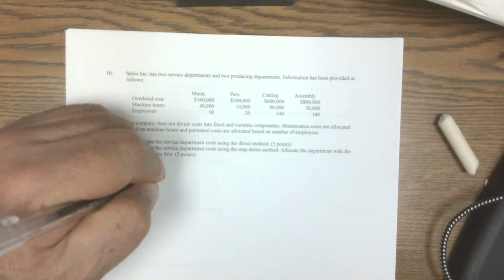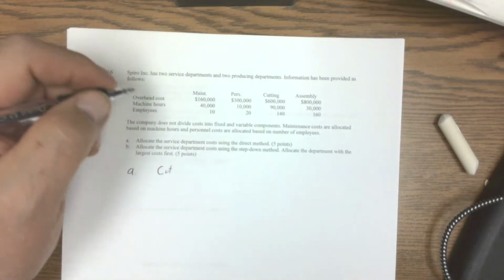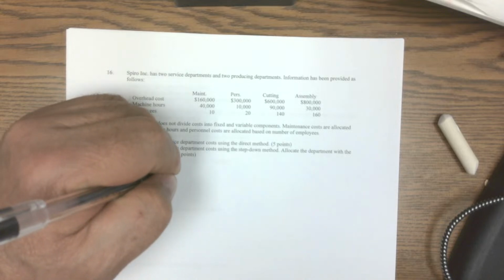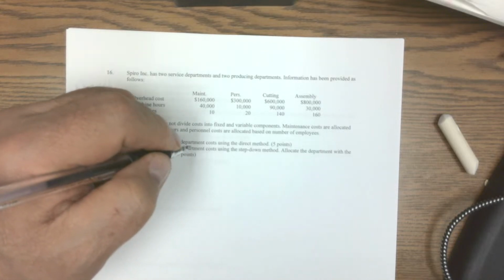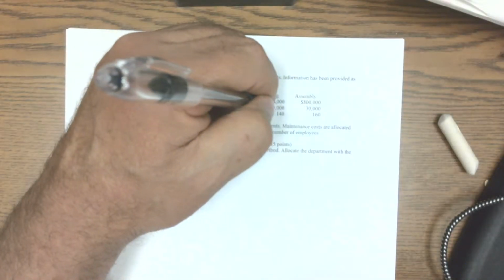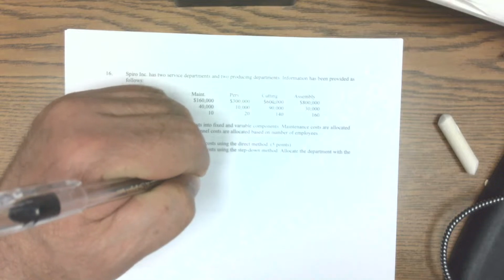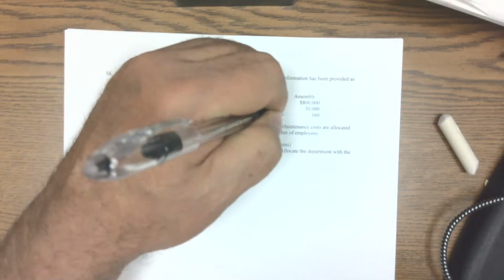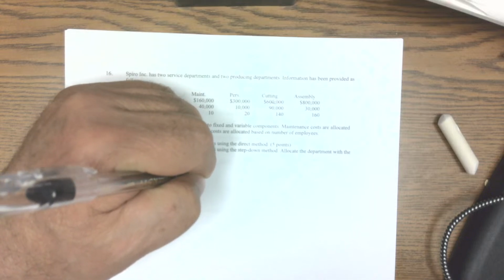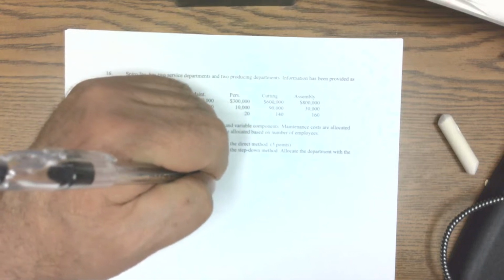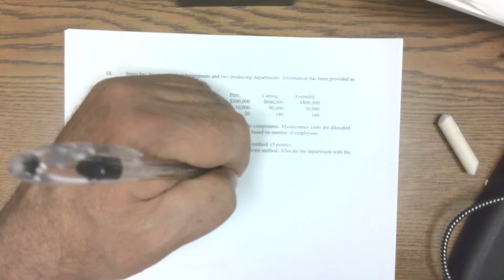So cutting is going to be, so we're going to do this. The 90 and the 30 is 120. I'm just going to knock off the zeros. Divided by 120 times 160,000.